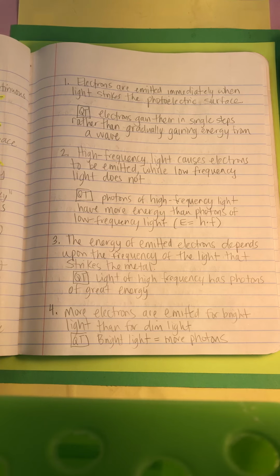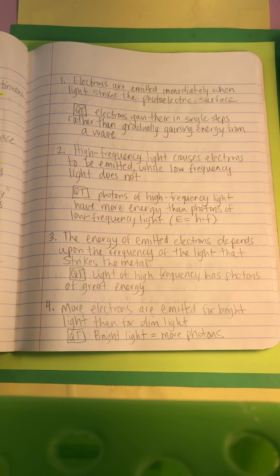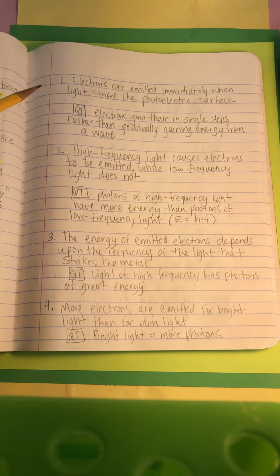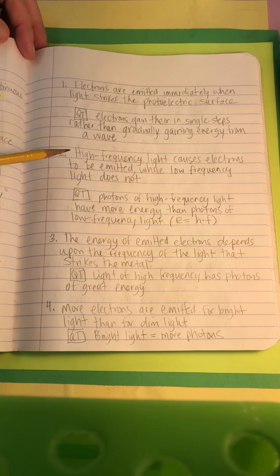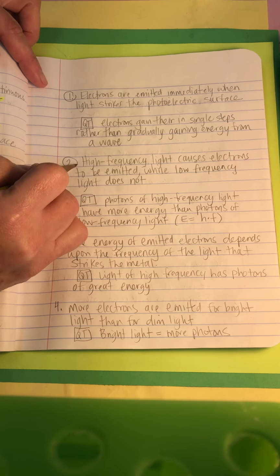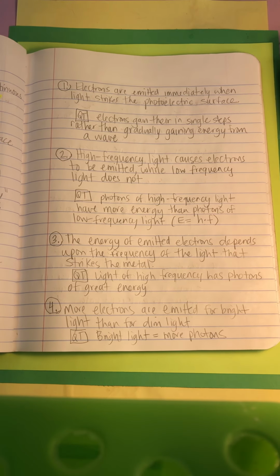Now on the photoelectric effect, there were the 4 main points that the book was talking about from the original observations of the photoelectric effect. And so each one of these that they were noticing, 1, 2, and 3 here, there was a way that the quantum theory actually explained it.